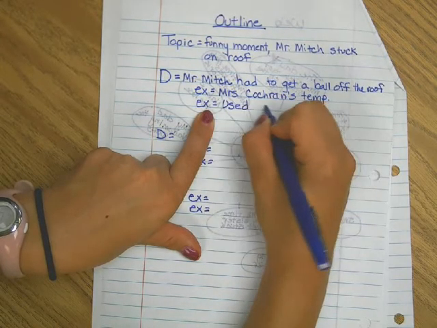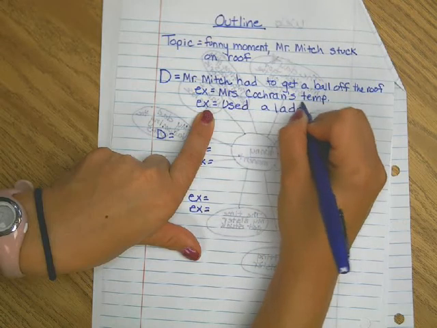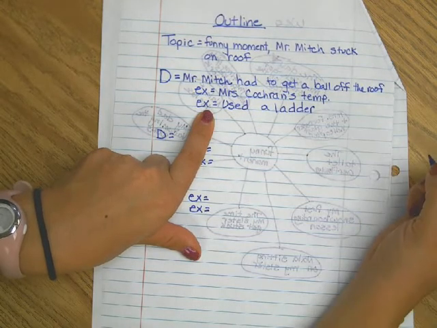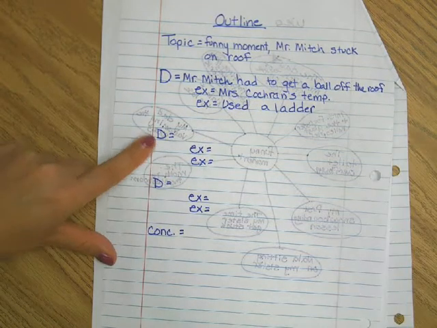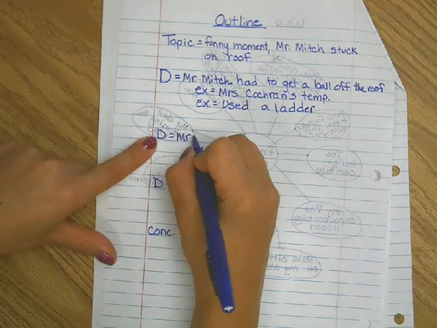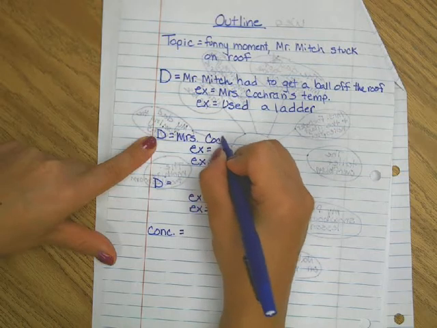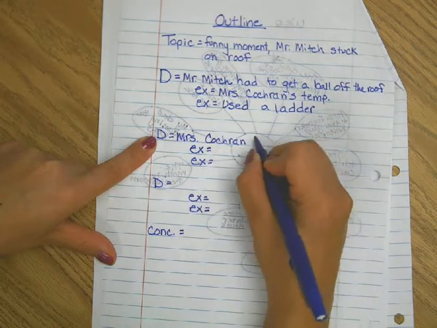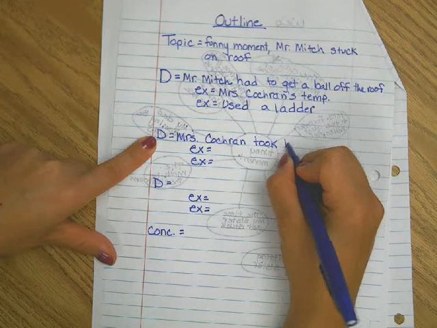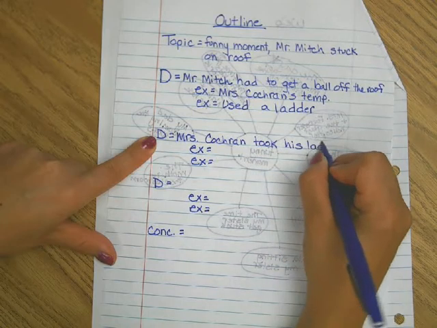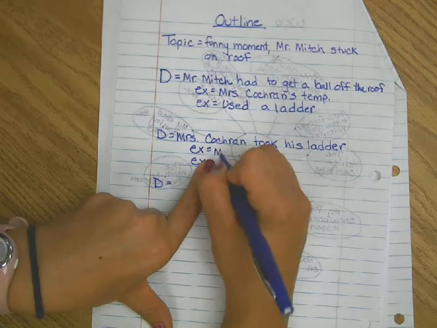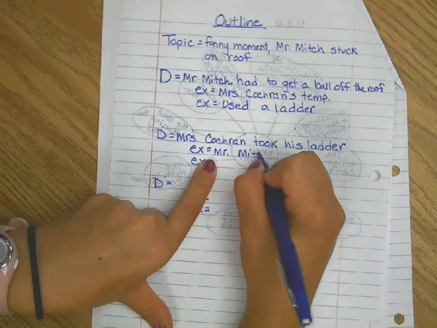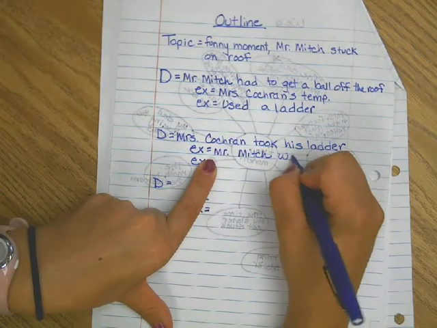So the next thing that I'm going to write about is that Mrs. Cochran took his ladder. So for my explains, I might say Mr. Mitch was stuck and maybe he had no way down.